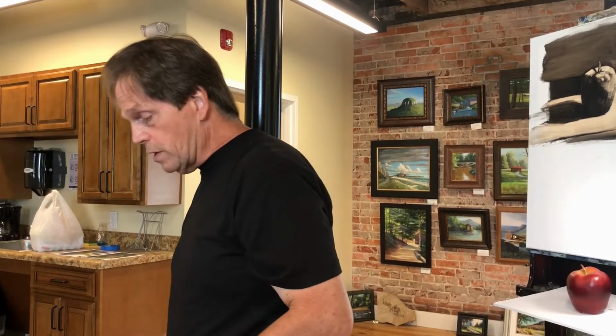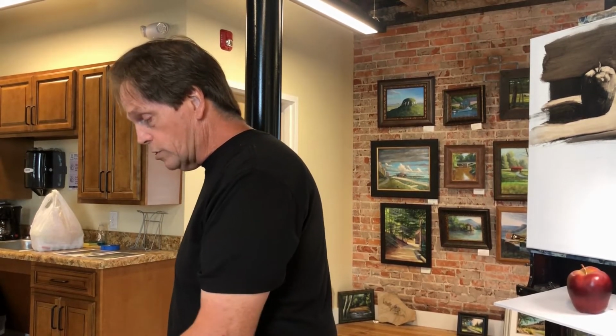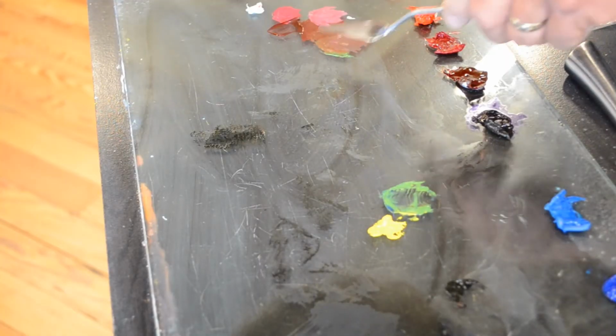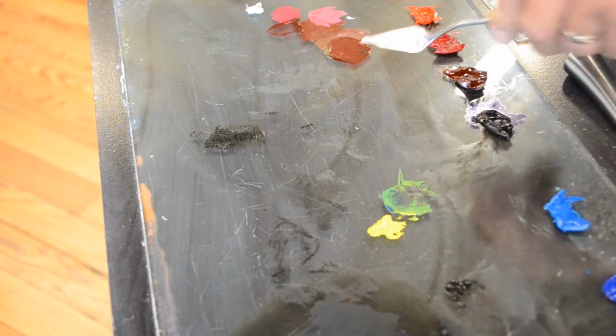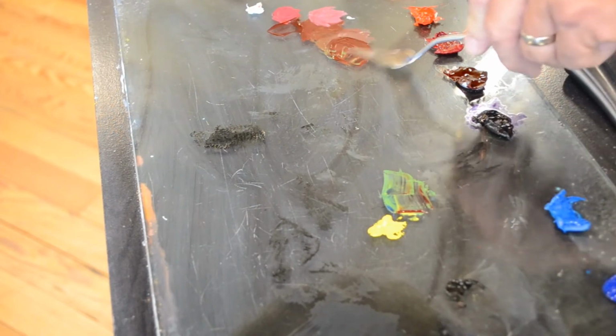So if I was trying to do this exercise of making a puddle of paint for the shadow side, I might take this very dark red, this alizarin crimson, and mix some green into it to get it kind of neutralized out.